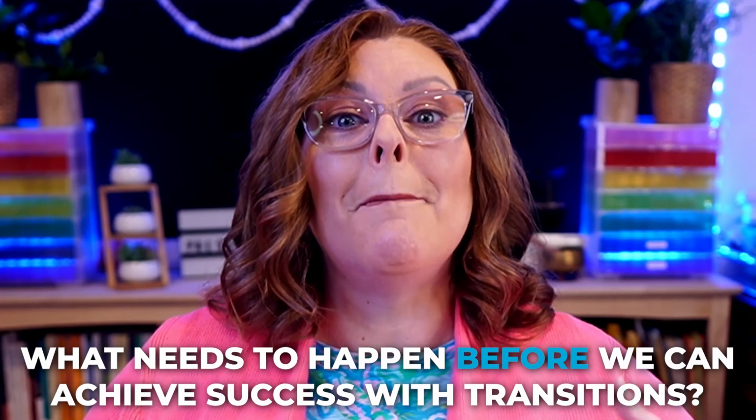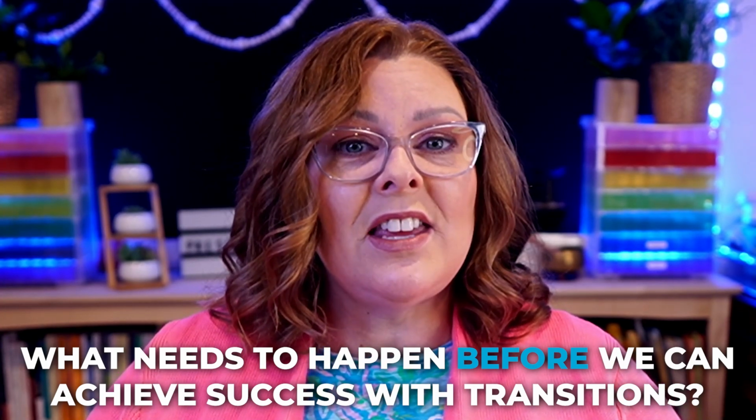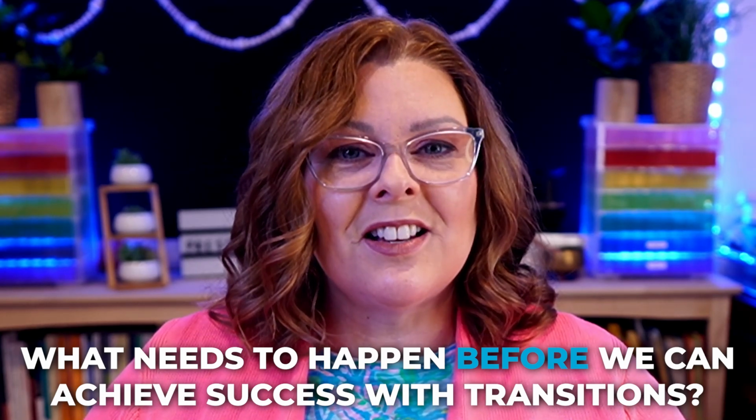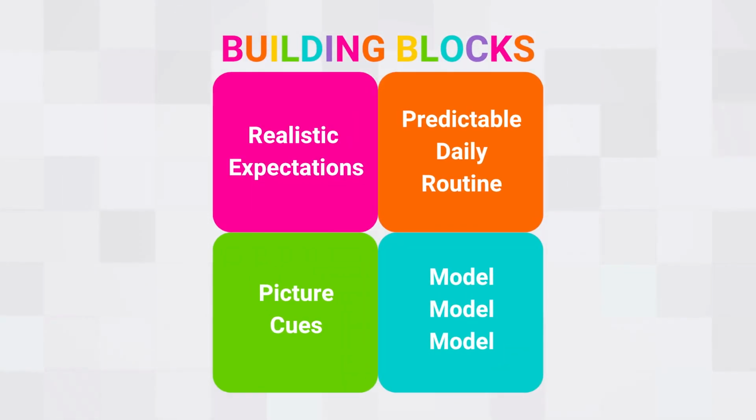First things first, we need to identify what needs to happen before we can achieve success with transitions. So think of these like the building blocks of successful transitions. Let's take cleanup time, for example. The first building block is to have realistic expectations of the young children in your classroom based on their developmental levels. So don't expect them to ever clean up perfectly because that's not a developmentally appropriate or realistic expectation for any 4-year-old or young child in general.